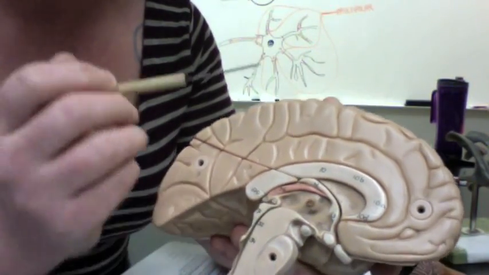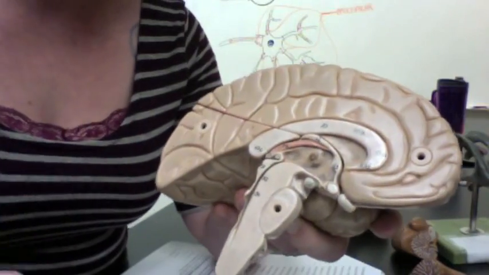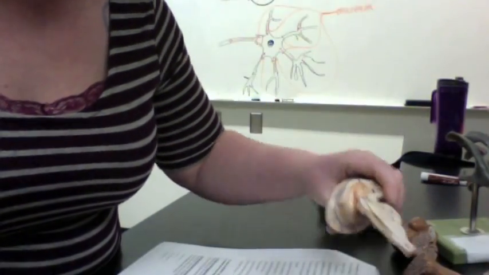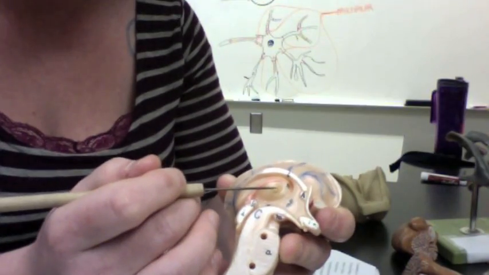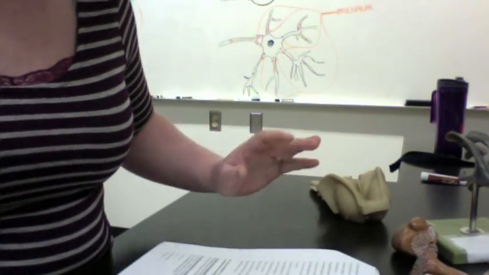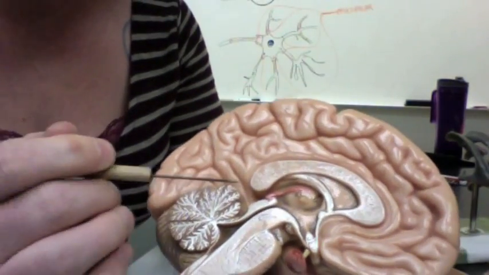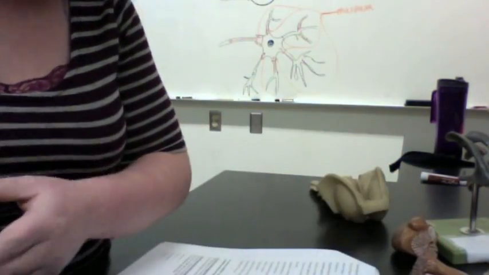That dot in the middle is your interthalamic adhesion. Okay, interthalamic adhesion. And here you can see it again. Here's the thalamus, and there's your interthalamic adhesion. Okay, can't see it on that one because it's intact, but just to show you on this one as well. Here's your thalamus, and here's your interthalamic adhesion.